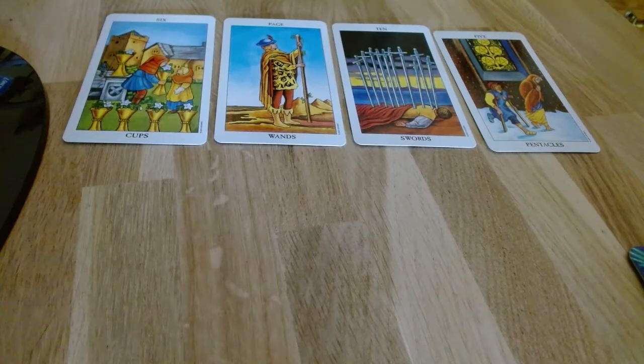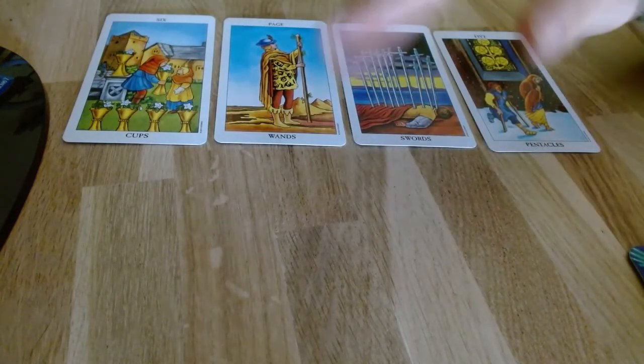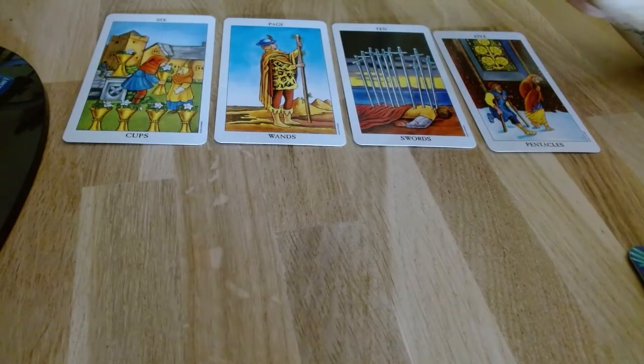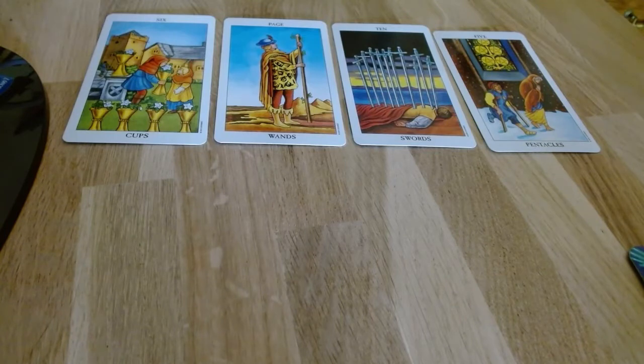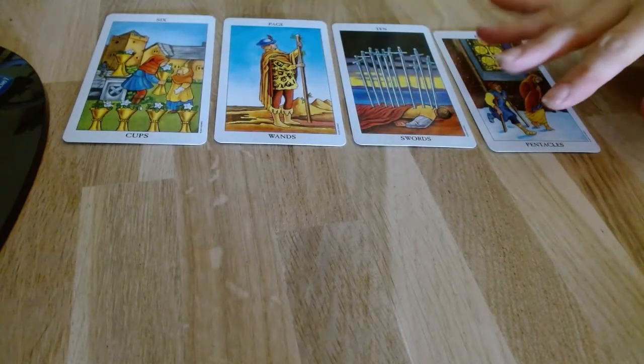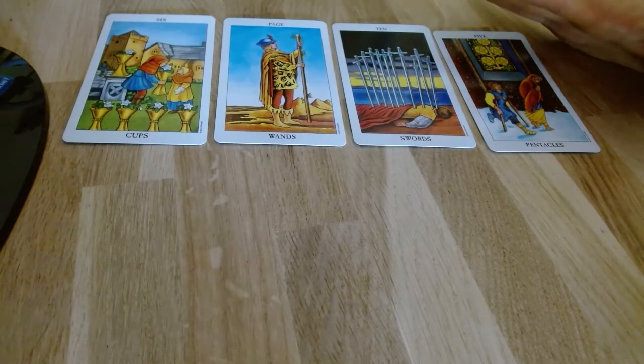Keyword charts are created really in one of two ways. They are either based on the traditional Rider-Waite, which is what I've got here, albeit the radiant Rider-Waite, or they're created by somebody who has created their own deck, and therefore they've created a keyword chart specifically for that deck. Now, if you have a Rider-Waite deck, you should be okay.